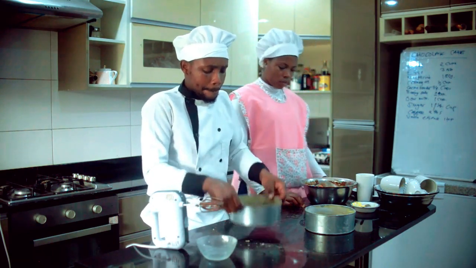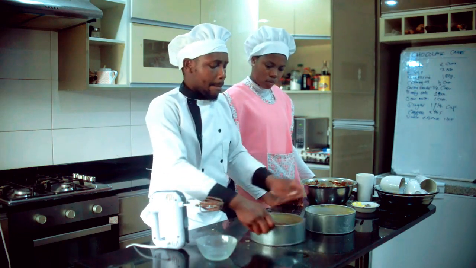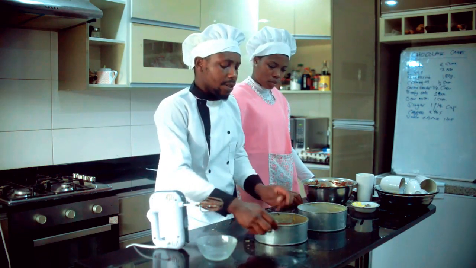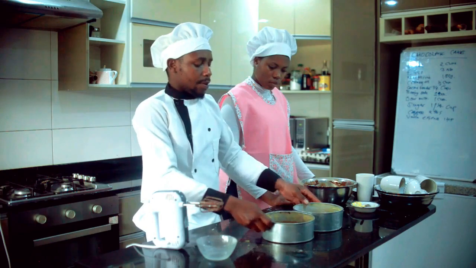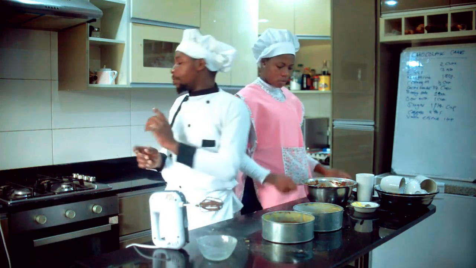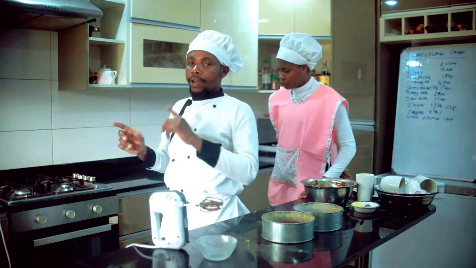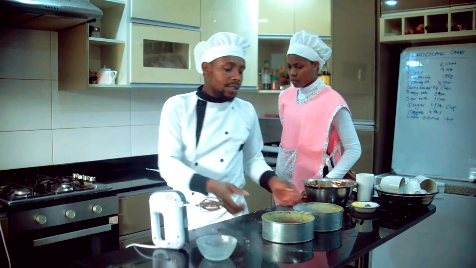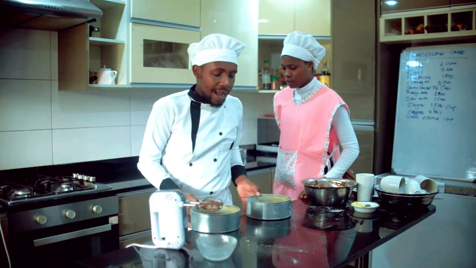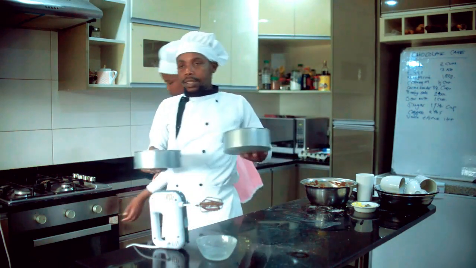Okay, that is well settled in there. Like I said, our oven has already been preheated. It's at 180 degrees. So we are putting our cakes in, and for the next 30 minutes, they are going to be baking at that temperature.